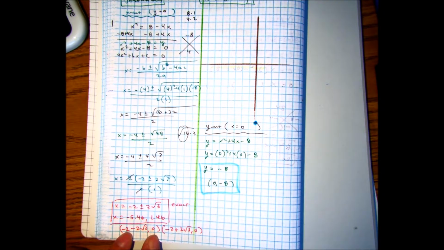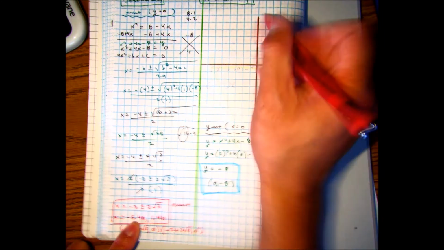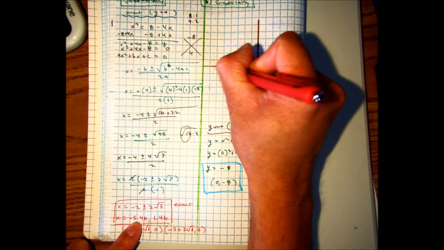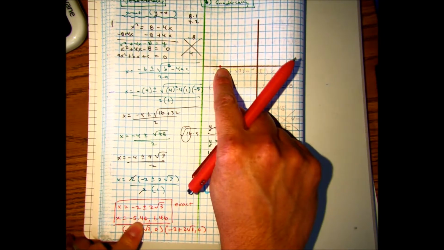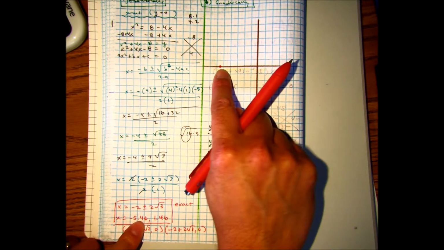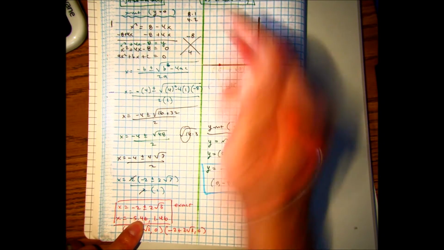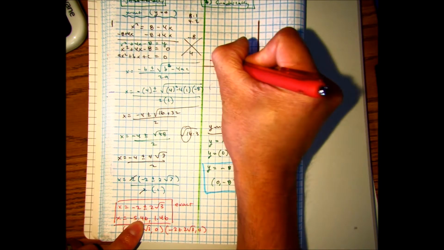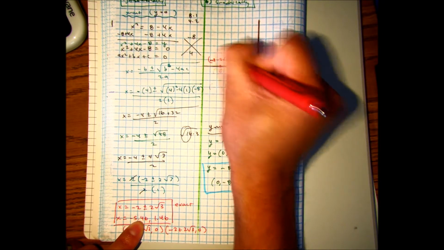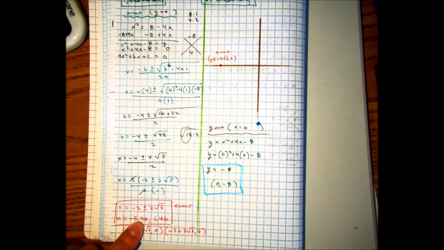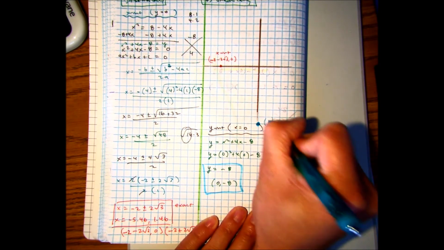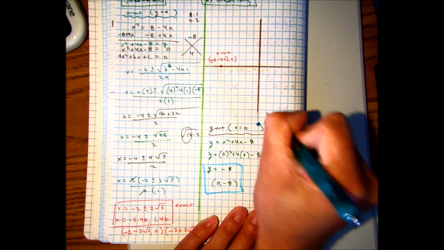So if I graph these now, we know that this one is negative 5.46. Everyone say exact. It's better to write your exact answer here. The decimal just gives you an idea where that number is. This is an x-intercept. We didn't label this one. This is a y-intercept. 0, negative 8, y-intercept.